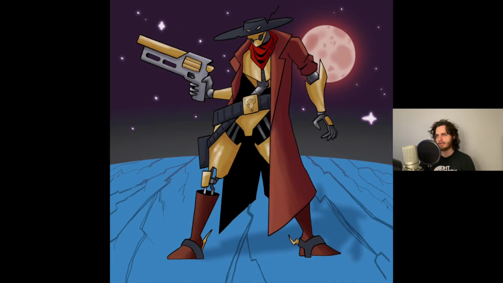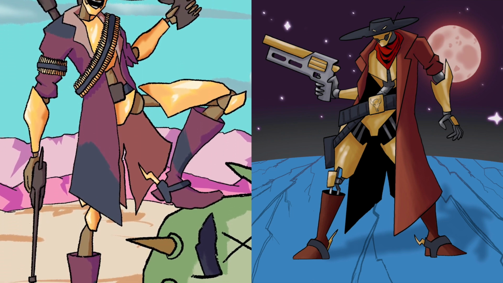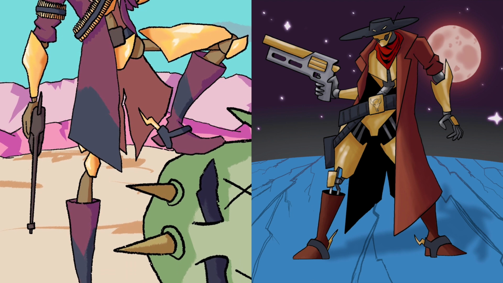But there he is. Pretty happy with the background here as well. I like that red moon behind him. I ended up changing the color of that. It was blue originally, but I think it makes a bit more of a pop behind him. But like I said, definitely a pretty angular, more simplified design than the original, as you can see.